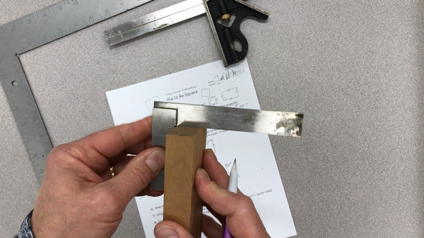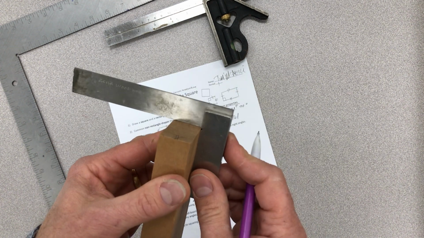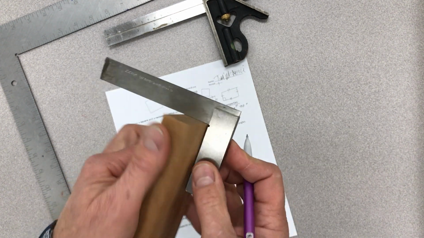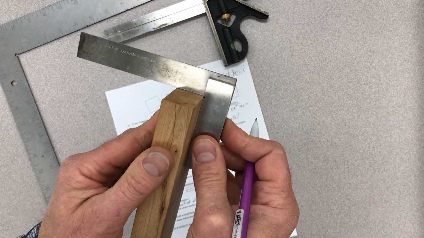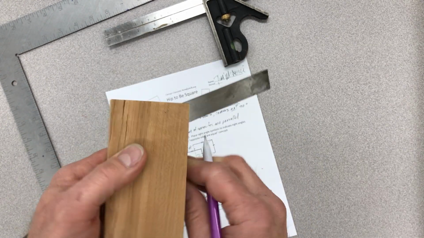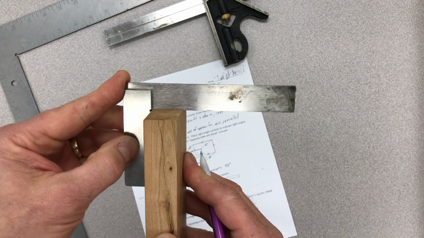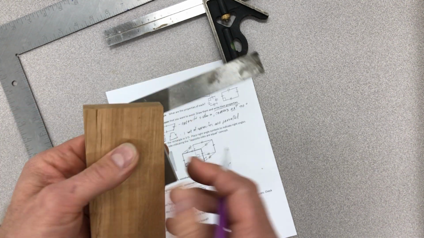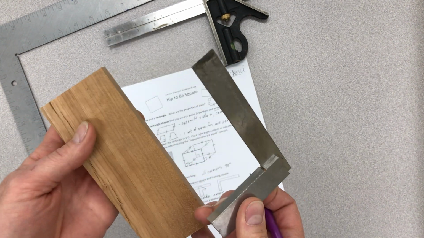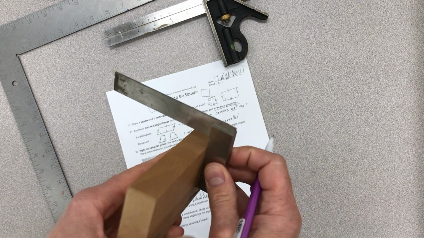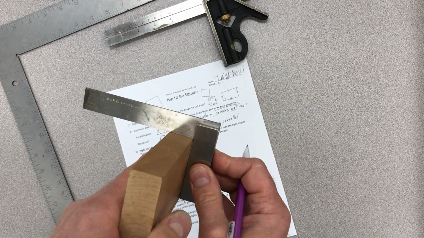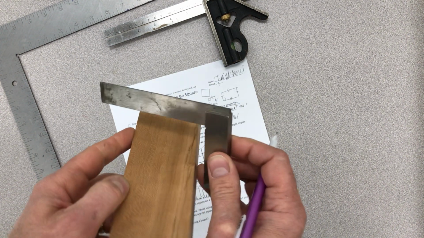That looks pretty good. This one also looks pretty good. That one looks pretty good. That one looks good. Now I'm going to check these. That looks good.